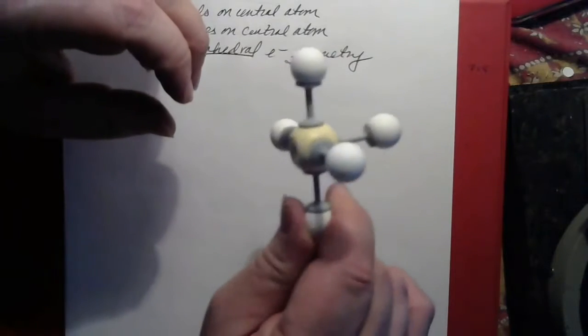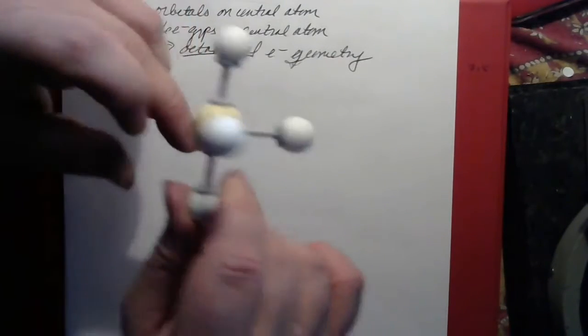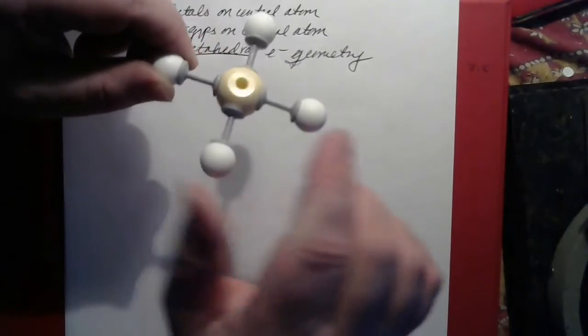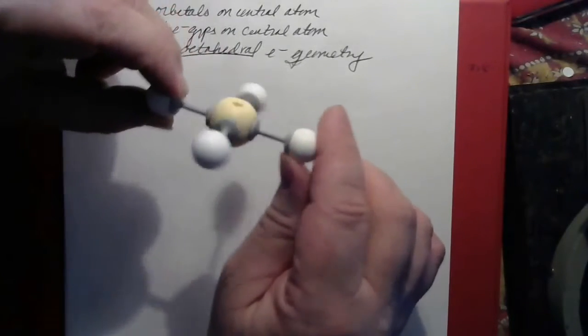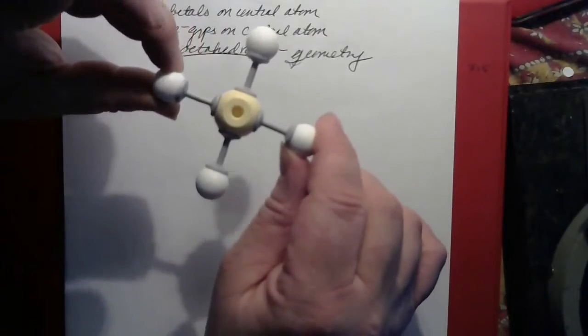If there were a second lone pair of electrons in this geometry, it would go directly across from the first lone pair to get as far away from it as possible, and you would still have an octahedral electron geometry, but the molecular geometry would be square planar. That is, square and flat.